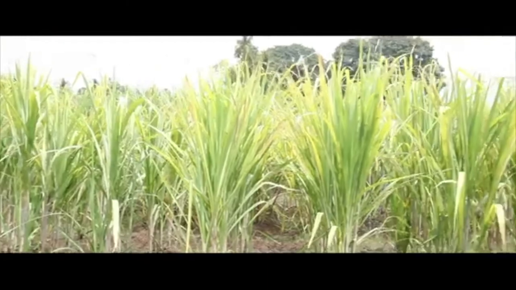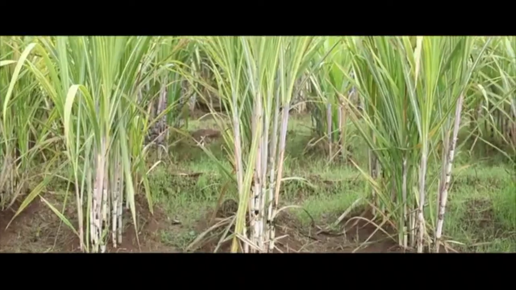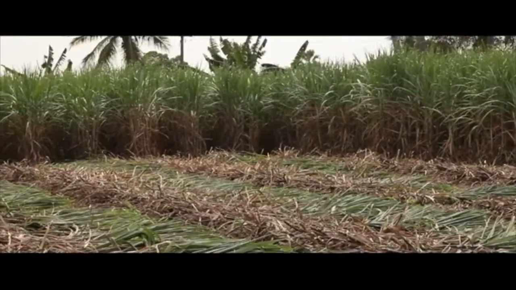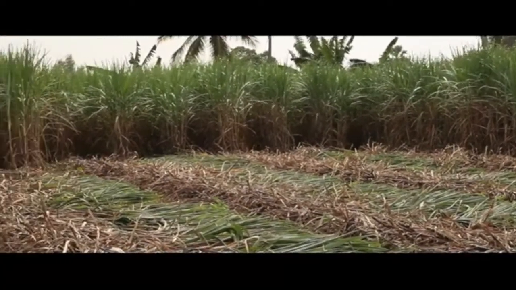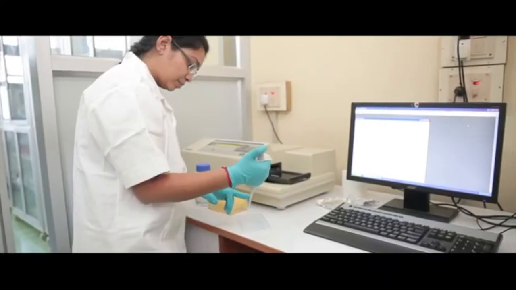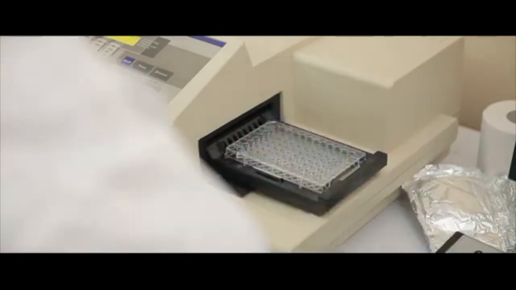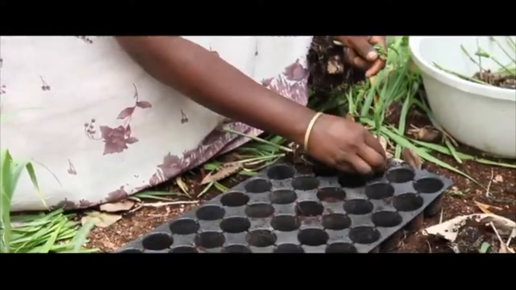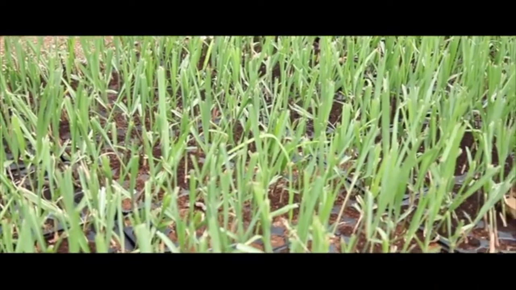Overall, the severity of the disease drastically affects plant growth and cane yield. The disease can be managed effectively by following a healthy seed nursery program. Meristem culture, combined with molecular diagnosis of the virus, is recommended to eliminate the virus from sugarcane and to develop disease-free nurseries.